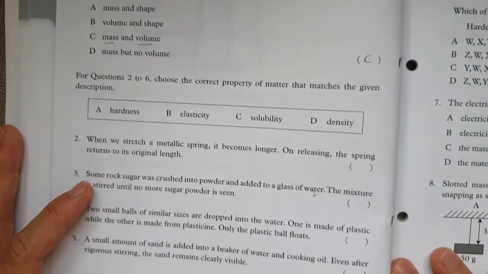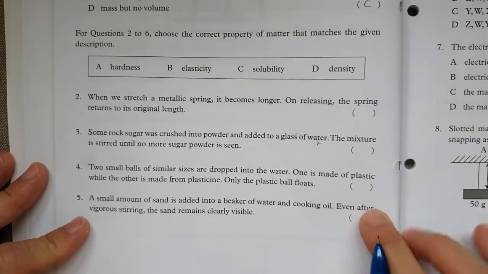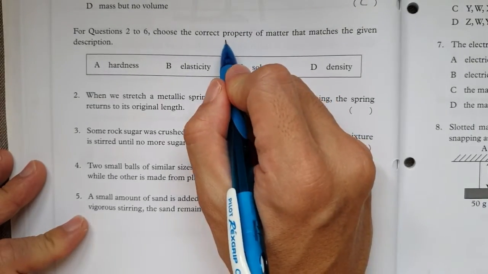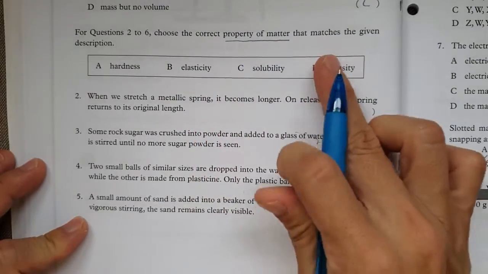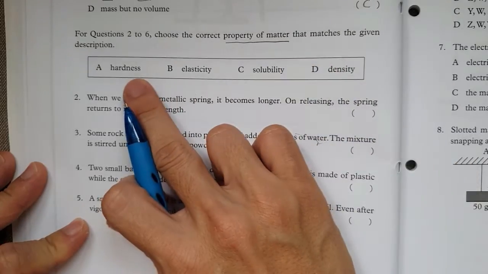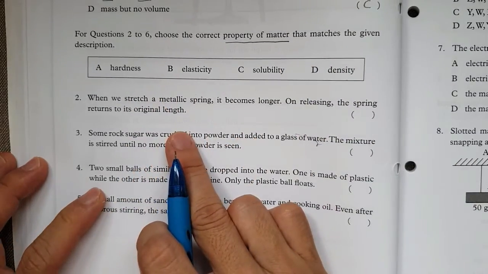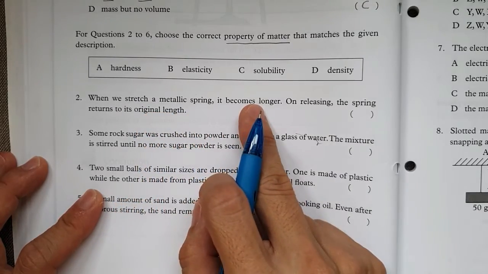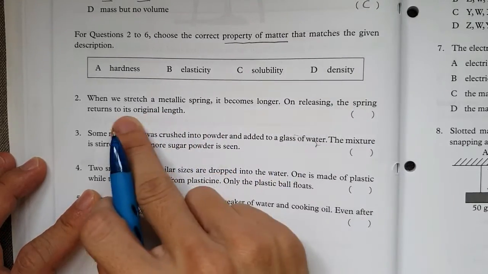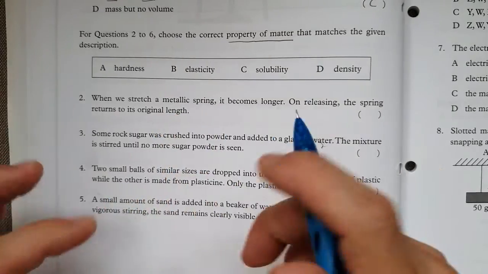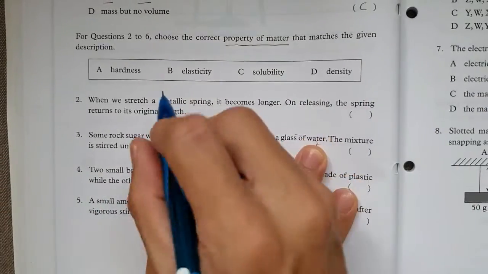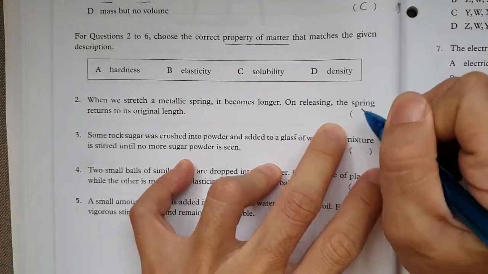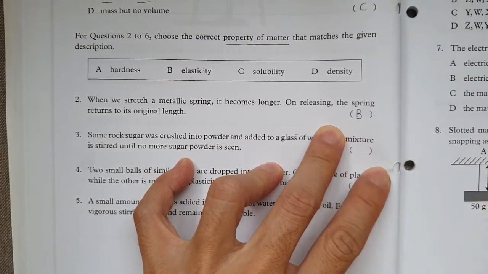Next. For question 2 to 6, you're asked to choose the correct property of the matter that matches the given description. So for the first one, when we stretch a metallic spring, it becomes longer. On releasing, the spring returns to the original length. So we say that the spring is elastic. Okay, so this answer is B.